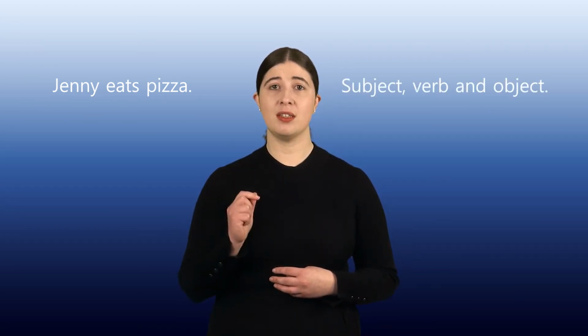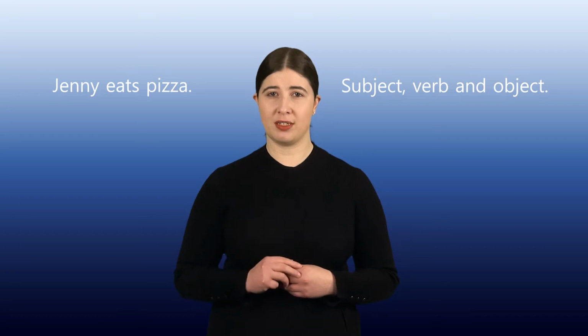So, to understand Korean particles and this structural difference between English and Korean, we are going to dissect a simple sentence. The sentence is, Jenny eats pizza. We are going to identify the subject, verb, and object.